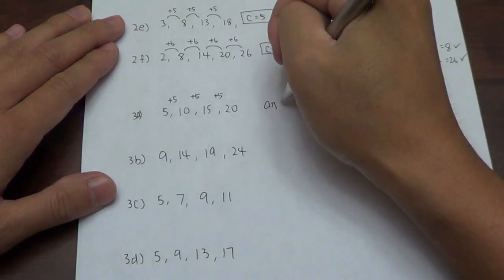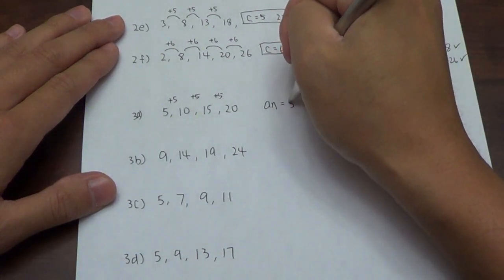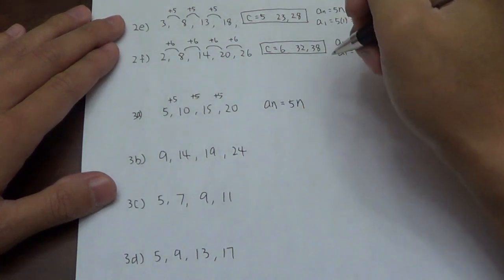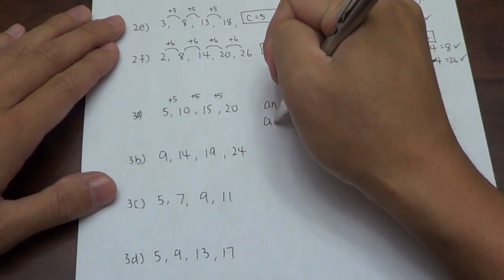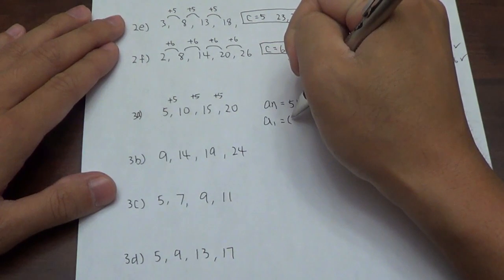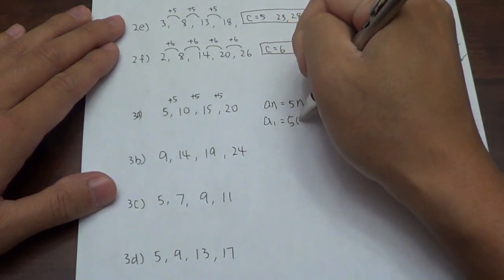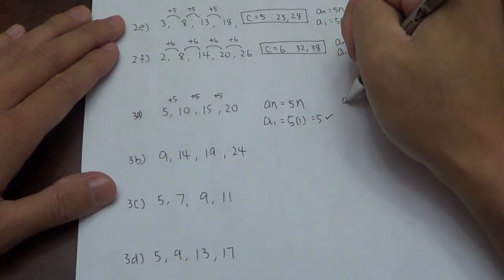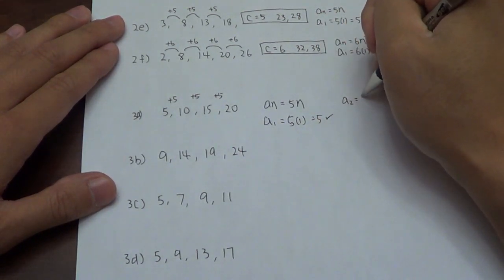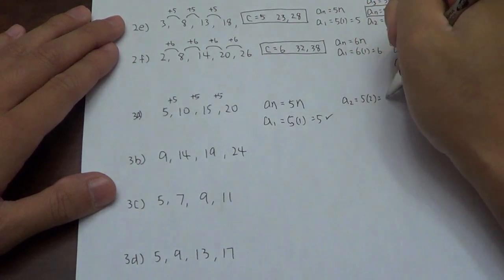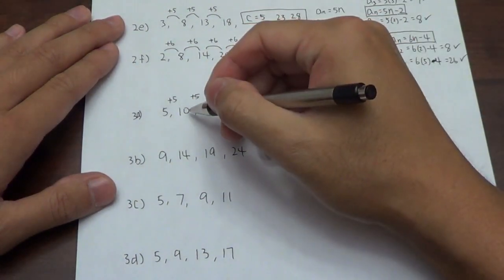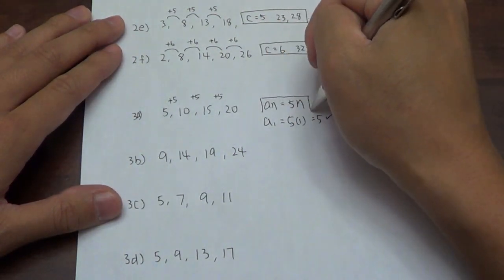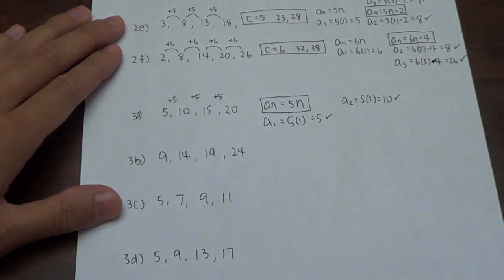That rate of change will give me 5 times n for my equation. Alright, and then I need to plug in some terms just to make sure that I get what I need. 5 times 1 equals 5, that checks out. Let's do another one just in case. 5 times 2 equals 10, so the second term needs to be 10. It is 10, so this rule is good.